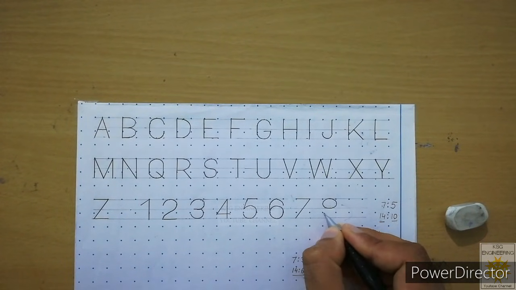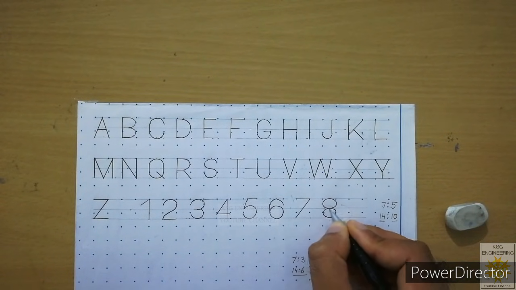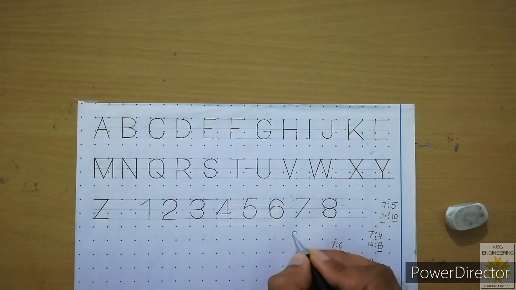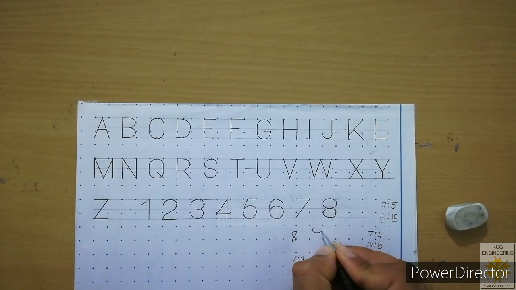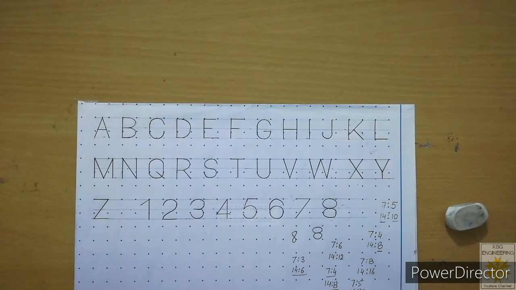Now create same mid, mid, mid oval shape at the bottom. So this is 8. Means it should not be like this, like the way we draw. It should be perfect oval at the top and perfect oval at the bottom. Like this we should draw.